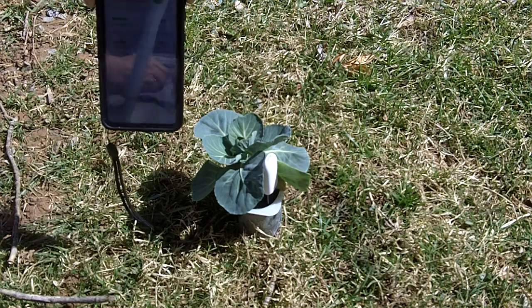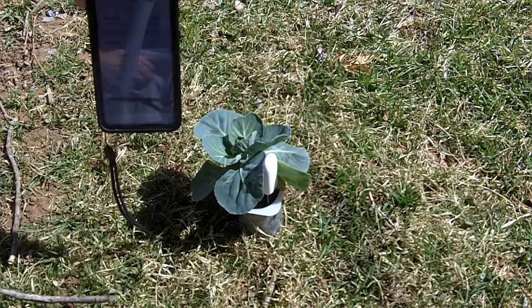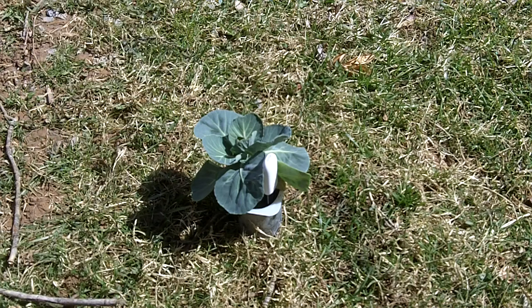We're getting a PAR value of 1485.8, which is in the red. I assume it's because it's way too high. Now we'll move it into the shade and see what kind of reading we get.